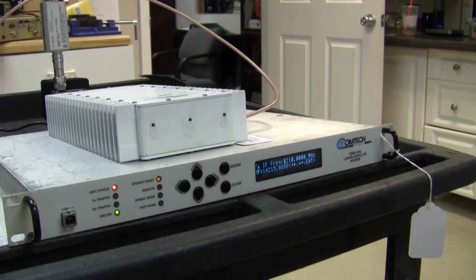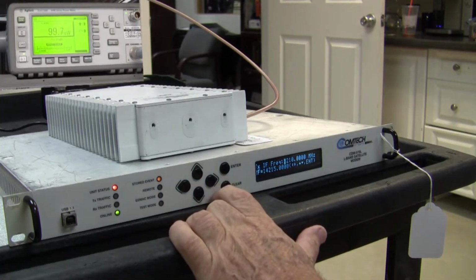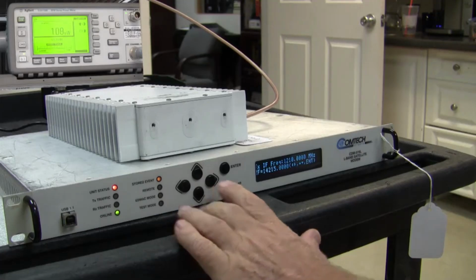I can confirm that this is correct because I have an IF frequency of 1210 and it's translating to an RF frequency of 14215. This BUC has a range of 14 to 14.5, so this is right in the middle of the range, and so I'm going to guess that I've set my local oscillator frequency correctly. Now let's go and look at the power meter.